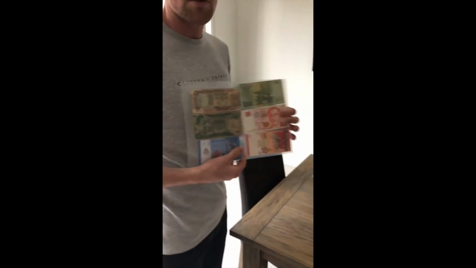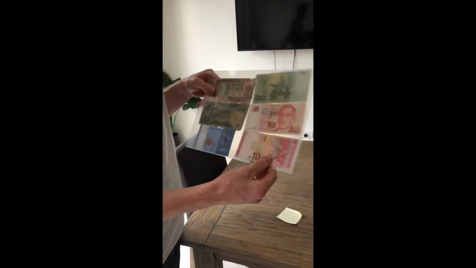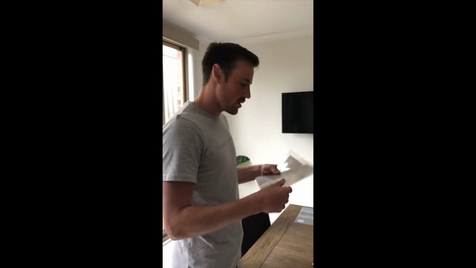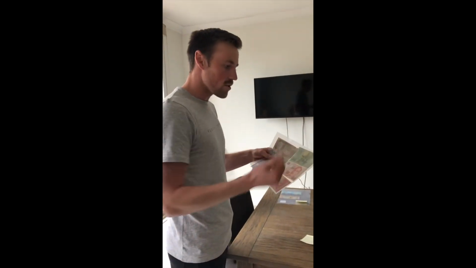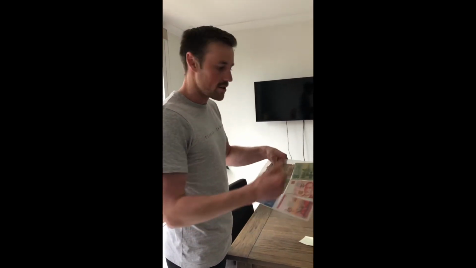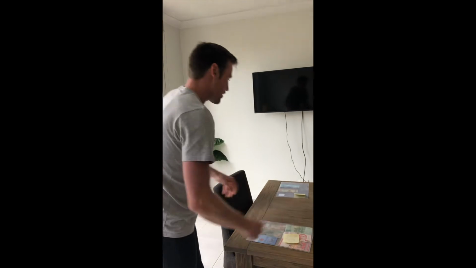You can get students to investigate and report back what currencies they found, like what country they found and what it might be called. For example, in Thailand it's called baht, and I would come back and showcase that to the class.